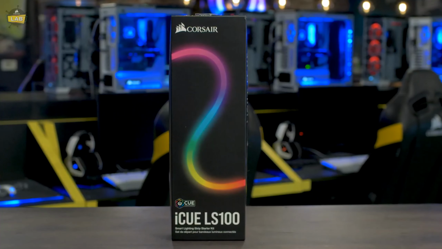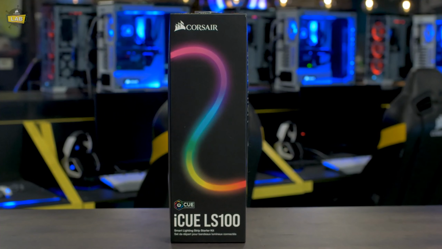Customizable RGB lighting is the easiest way to personalize your hardware, but what if those awesome lighting effects and custom profiles could expand to the rest of your setup? That's where our new Corsair iCUE LS100 Smart Lighting Strip Starter Kit comes in, immersing you further into your gameplay and content, and expanding the wide spectrum of custom RGB lighting to your desk and display.